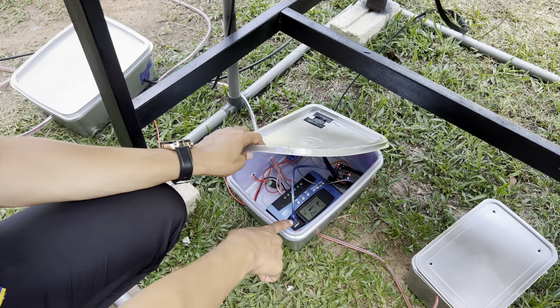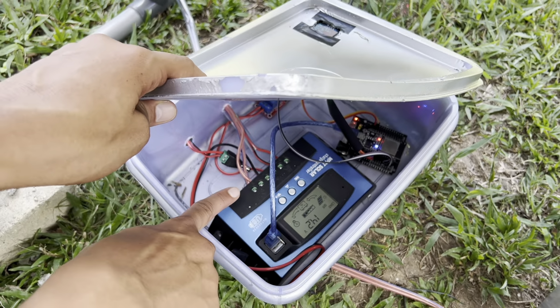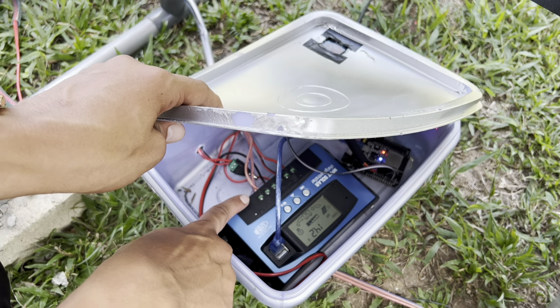The other special feature is that it can provide two types of output, which are 5 volt through the USB and 12 volt directly from here for the load.